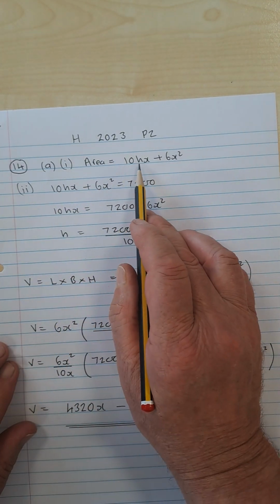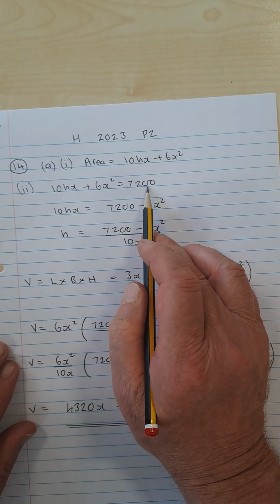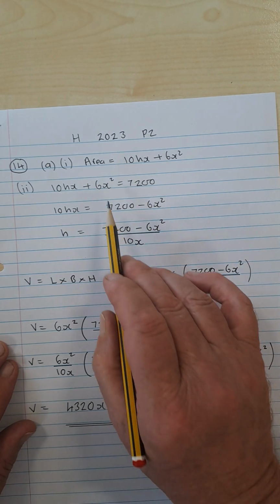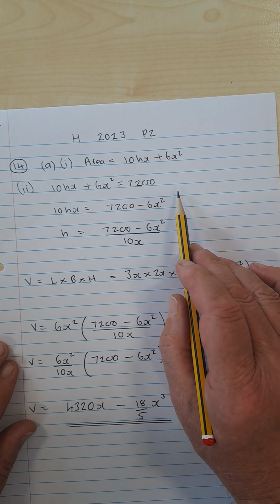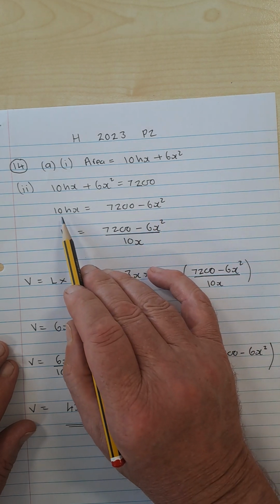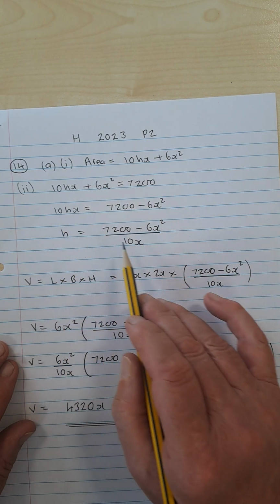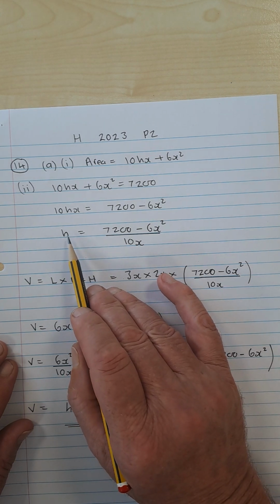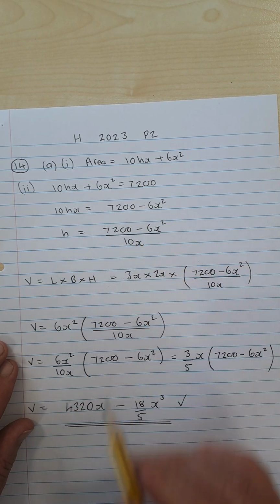And given that the area is 7,200, we can now set this equal to 7,200. And we move the plus 6x squared over to become minus 6x squared. And we divide by 10x, and that leaves the h there. So this is our expression for h just using x's.